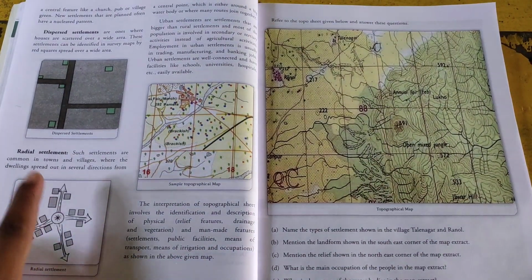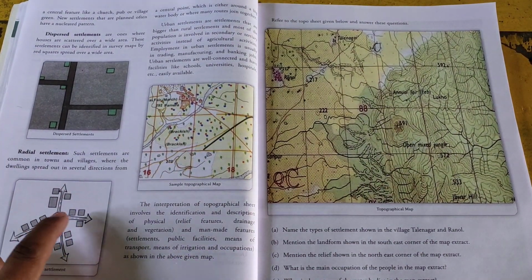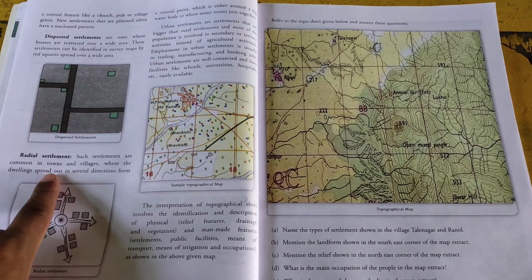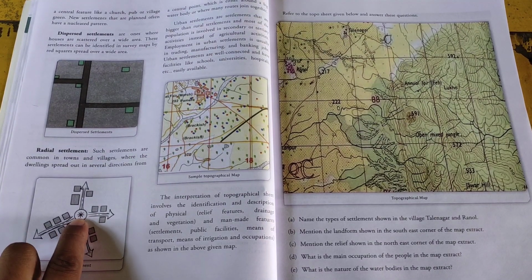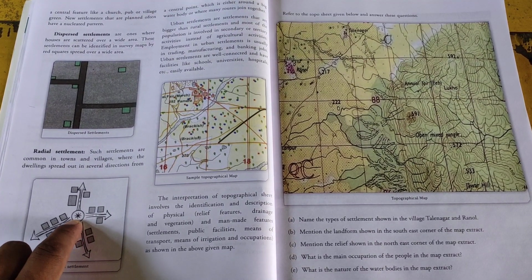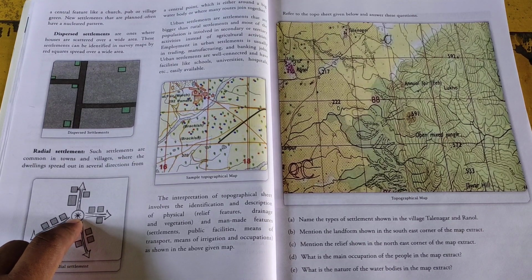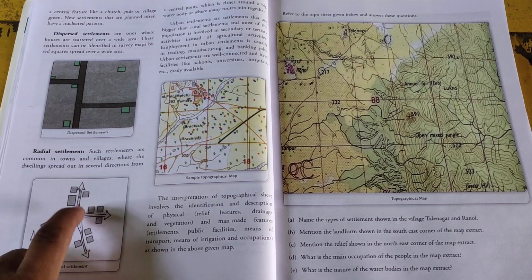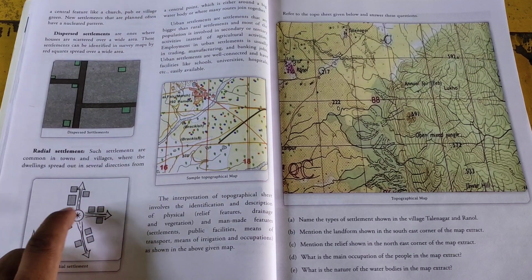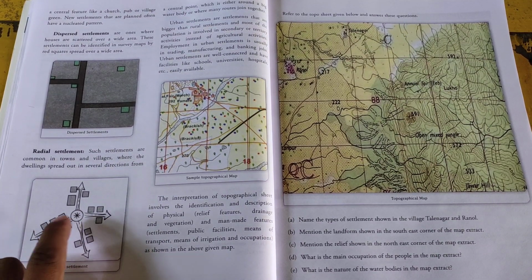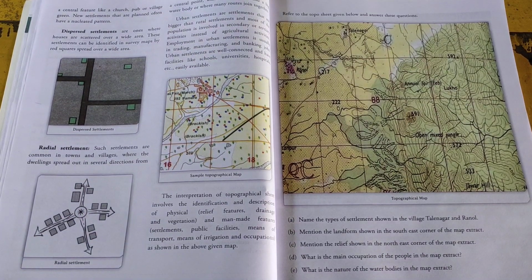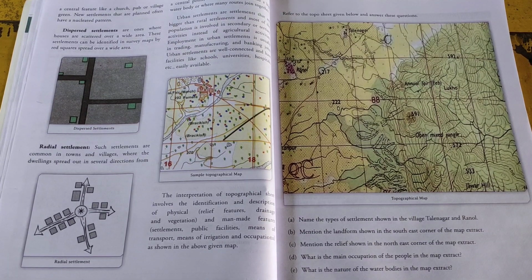The last form of settlement is a radial settlement. Radial means to radiate in different directions. At the center of a radial settlement, there is a specific feature of that particular place. It can be any cultural feature or any monument placed at the center, and roads radiate away from that monument or cultural feature. When houses are built along those radiating roads, we call it a radial settlement. So this is all in terms of settlements.